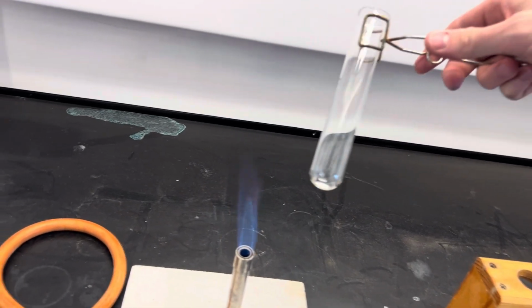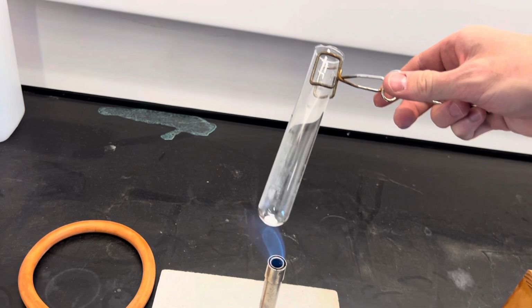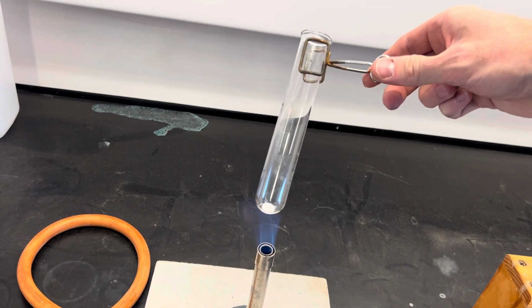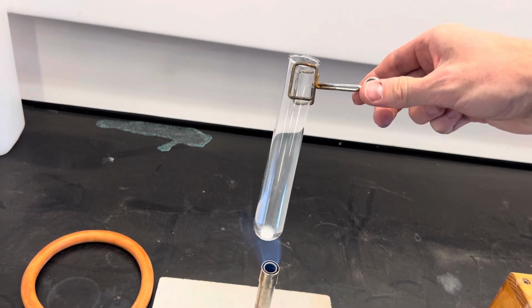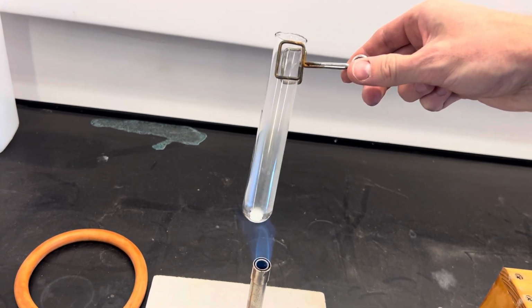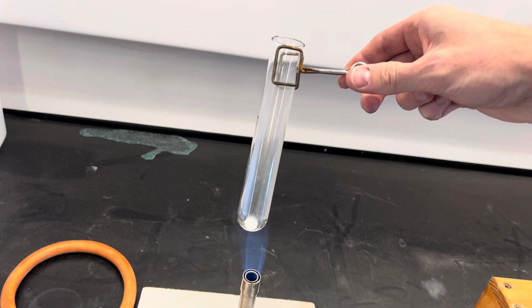So this is the sodium carbonate, and we're just going to heat it for about 5 seconds. 1, 2, 3, 4, 5. We'll observe, and we can see that this is still in powder form. So we'd say that would have a high melting point. It is kind of stuck to the test tube, but that hasn't melted.